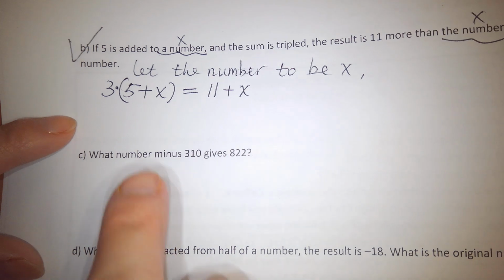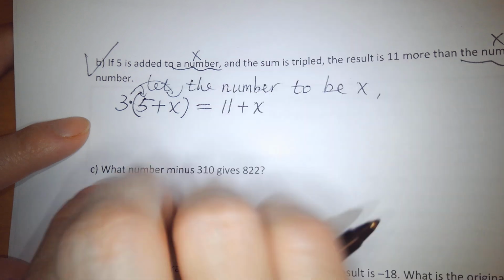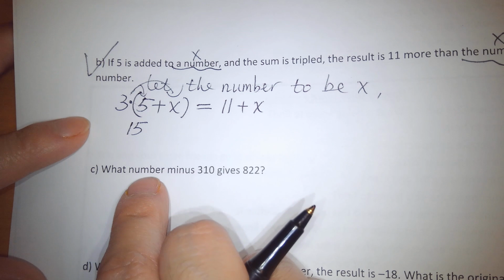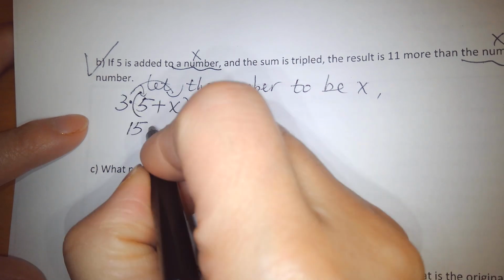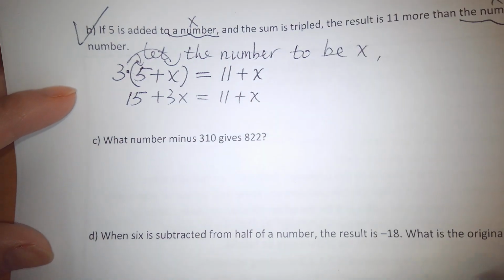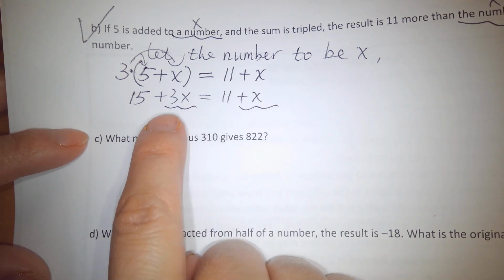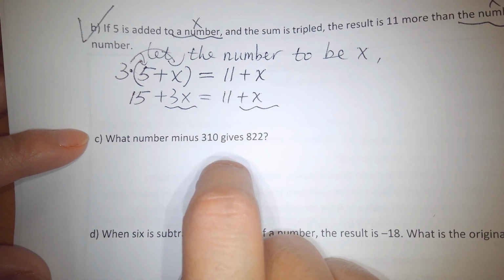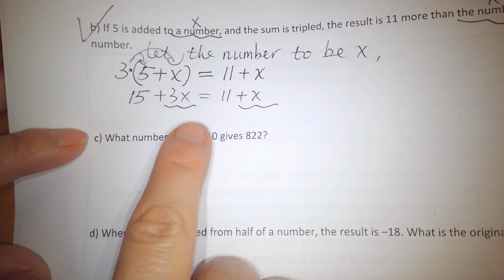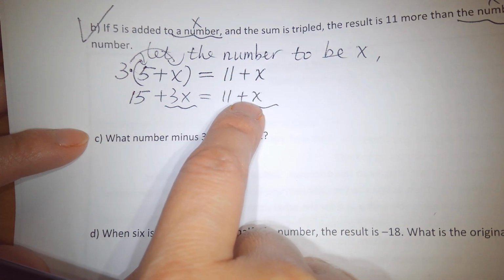What do we do? Solve for the equation, right? How to solve for it? Distribute it properly, right? 3 times 5, 15. Plus 3 times X equals 11 plus X. How to solve for the equation? 3x and x variable term. We want to make it on one side, right? How? Subtract this variable term which has a smaller coefficient.